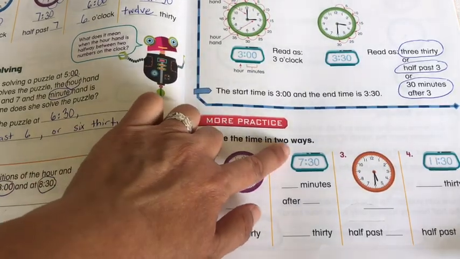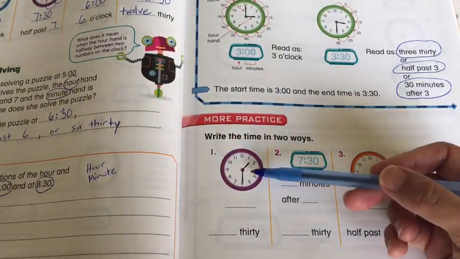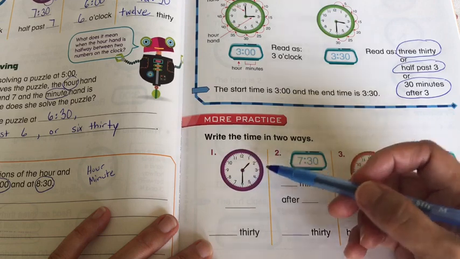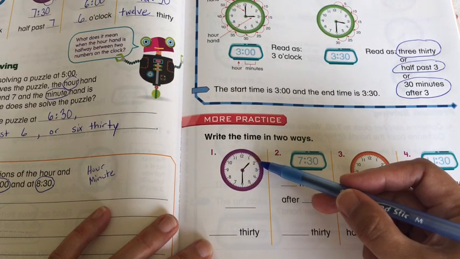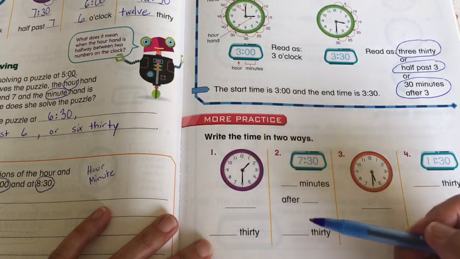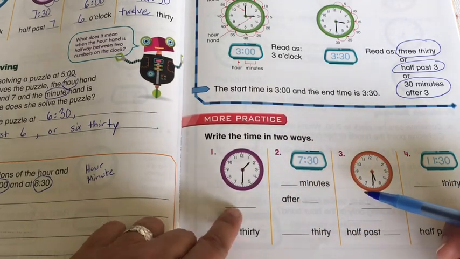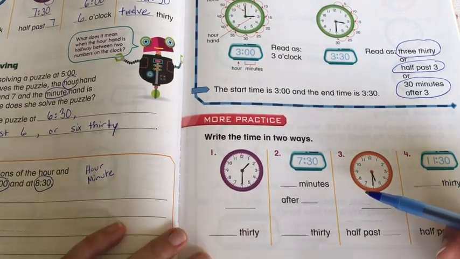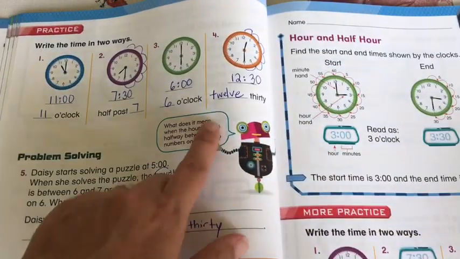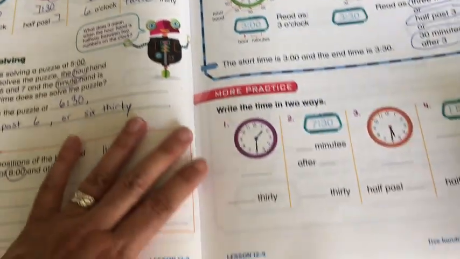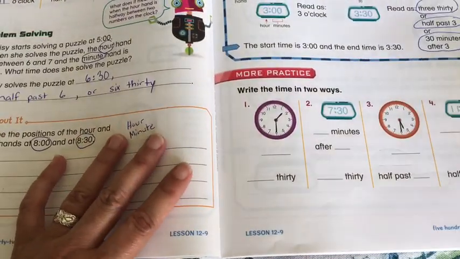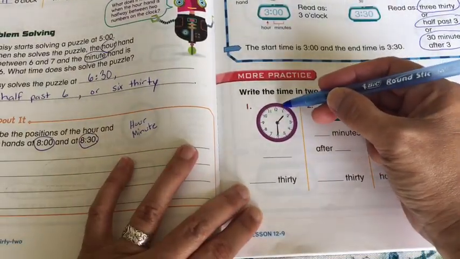Write the time in 2 ways. So if I look here, I can see what is the hour it is on. It's in between 1 and 2. Is it already pointing to the 2 or not yet? Not yet. So that means it is still 1 o'clock. So I have a small line here. That probably means that I can write it like what we did here in digit form. So I'm going to write it's 1:30 because here's a 1 and I count.